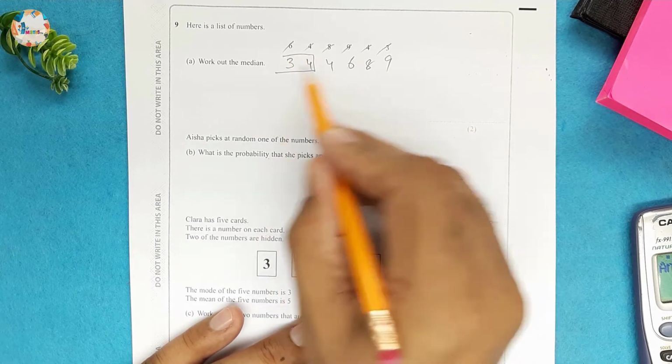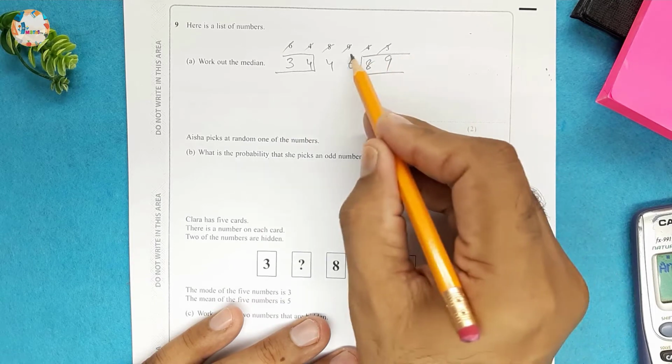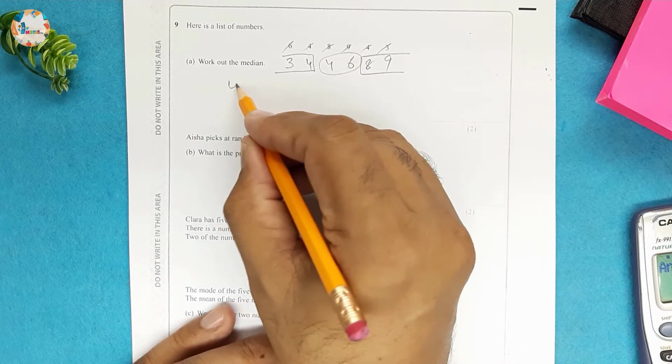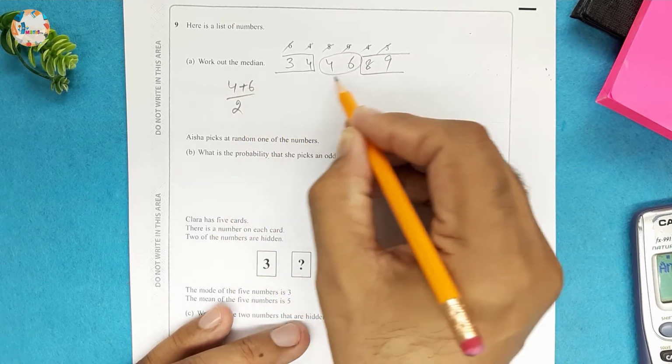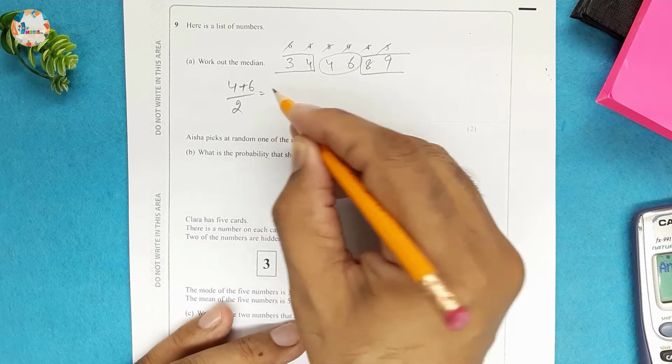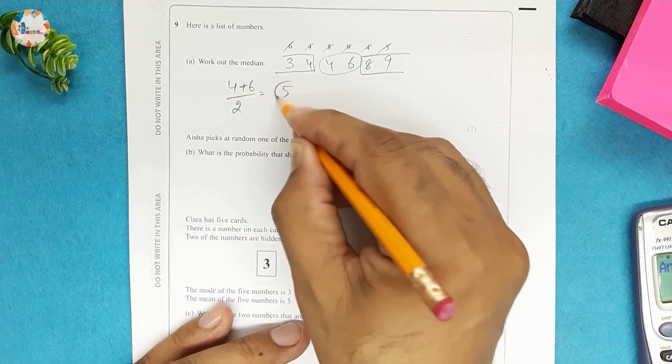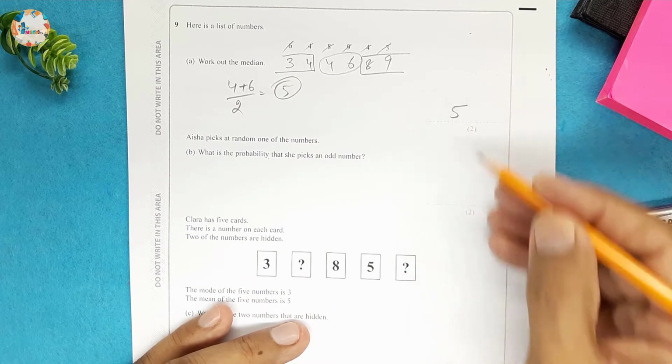So 2 from here and 2 from here we left, and the middle two are 4 and 6. So 4 plus 6 divided by 2, we'll be adding the middle 2 and dividing by 2. So it will be 10 by 2, which is 5. So our answer will be 5 over here.